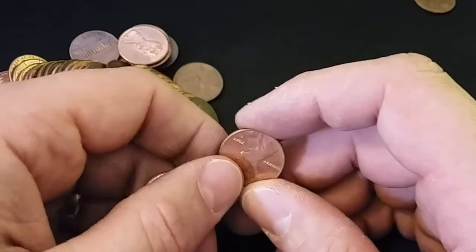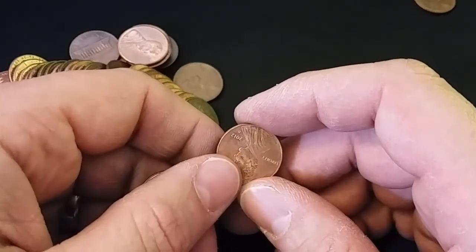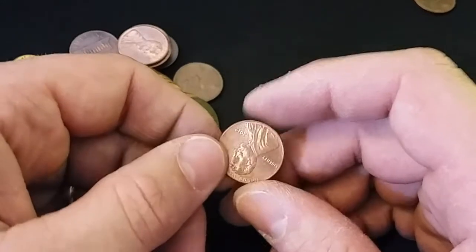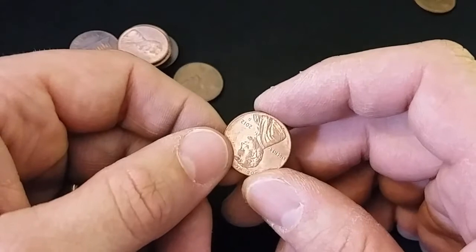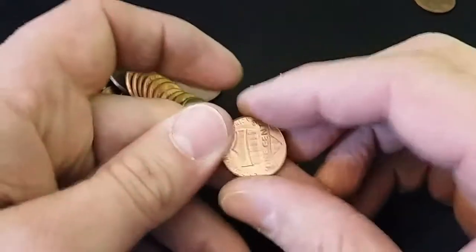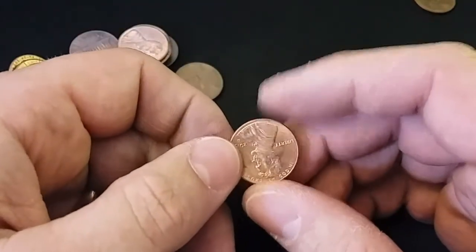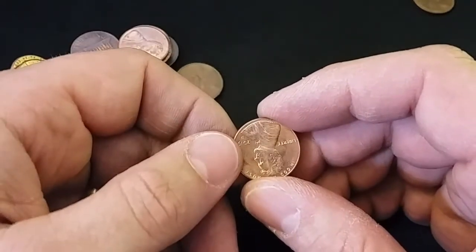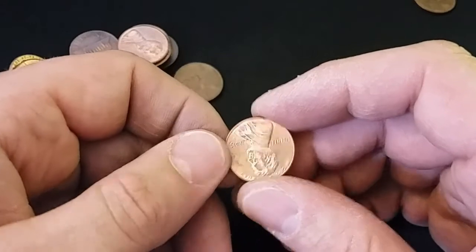The other one was MS64, so this one is 67, which is an even higher grade. That one sold on the 30th for $24,057 on eBay.